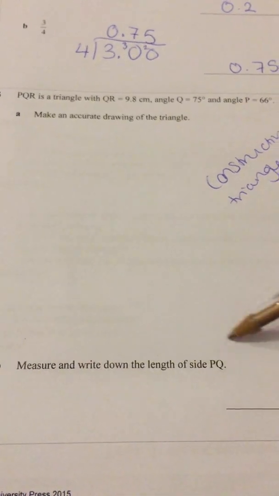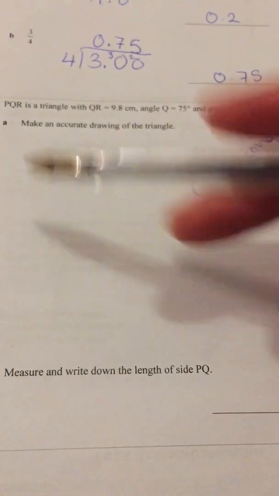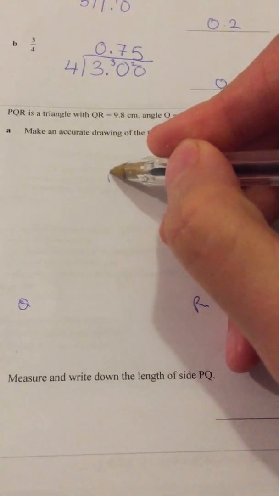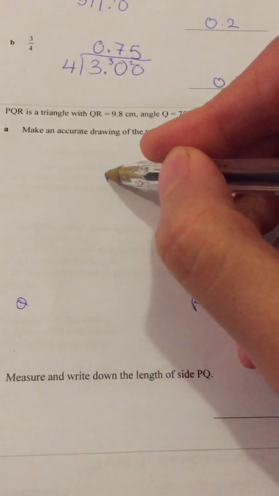And then measure and write down the length of the side PQ. Well, Q would have been here because we'd have done that as my base. R would have been here, so P would have been somewhere up here. And you're measuring that line there with a ruler accurately.